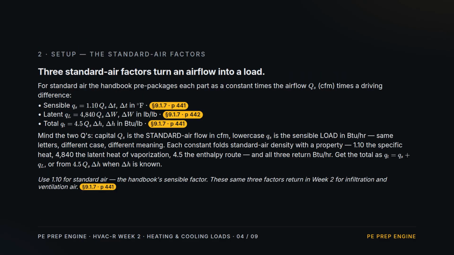3 standard air factors turn an airflow into a load. Sensible is 1.10 times the CFM times delta T. Latent is 4,840 times the CFM times the moisture change. Total is 4.5 times the CFM times the enthalpy change. Watch the 2 Q's. Capital Q sub S is the standard airflow in CFM. Lowercase q sub s is the sensible load in BTU per hour. Use 1.1 for standard air.